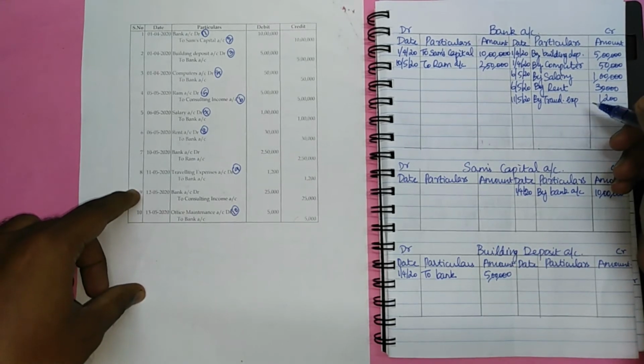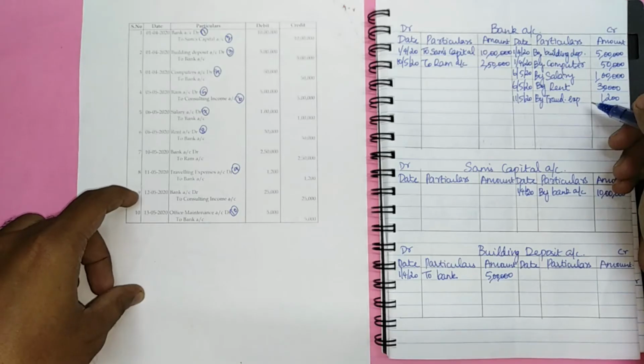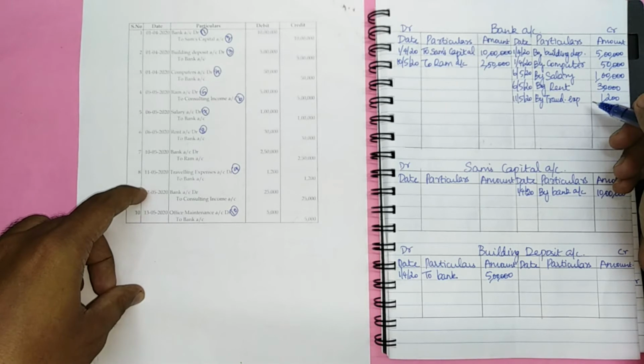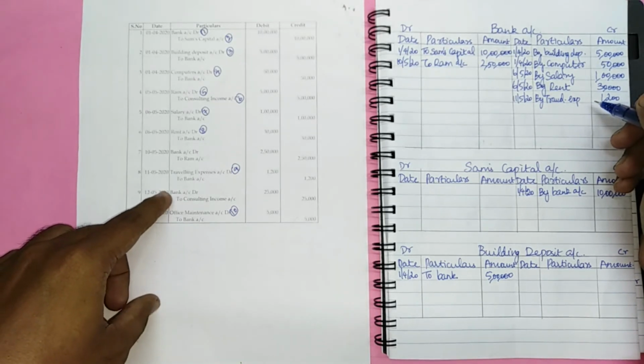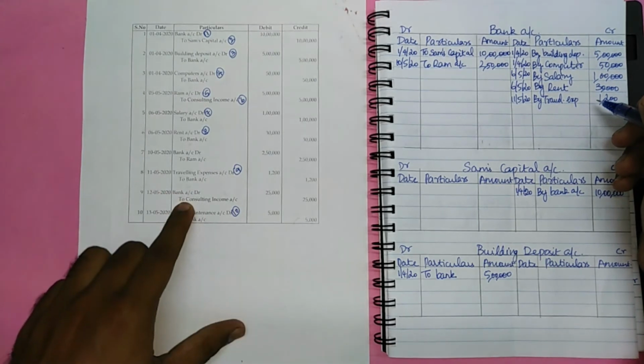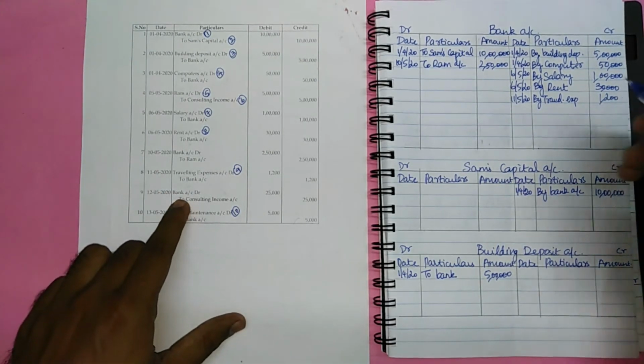Pause the video and post the remaining 2 entries in the ledger accounts and check whether you have done it correctly. Now let me explain the 9th transaction. On 12th May 2020, bank account debit to consulting income account, 25,000. So bank account needs to be debited with consulting income account for rupees 25,000.